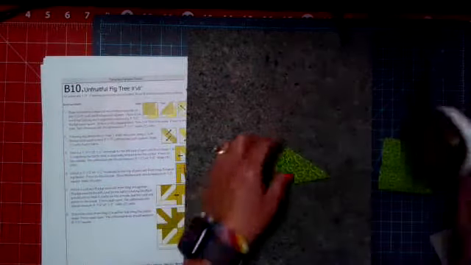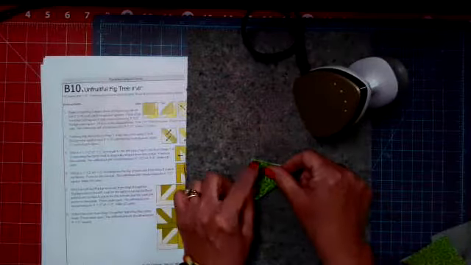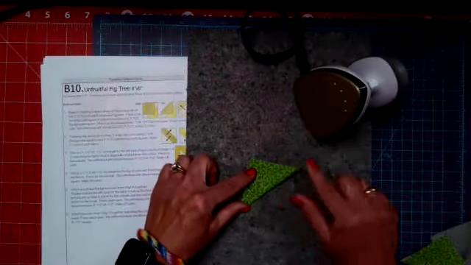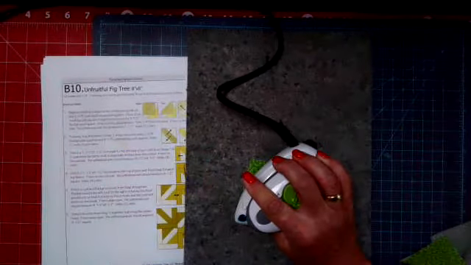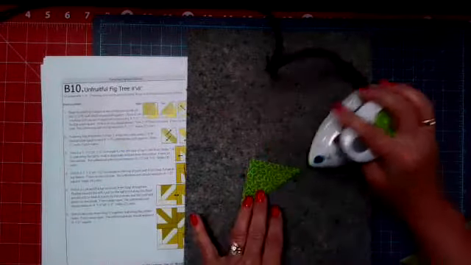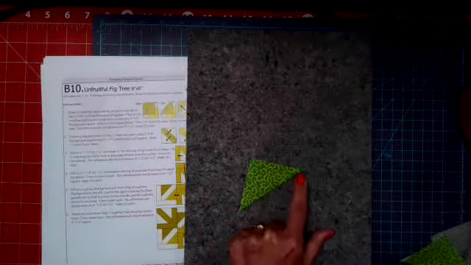I find this method is faster than drawing a line, and it also allows me to check each half square triangle and make sure that I cut it accurately. If I had not cut it accurately, it would not press well. You would see leftover pieces here.